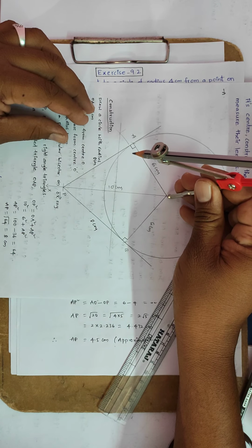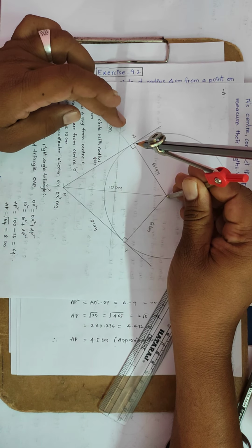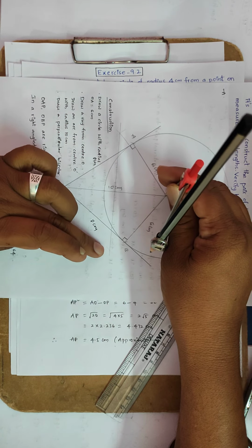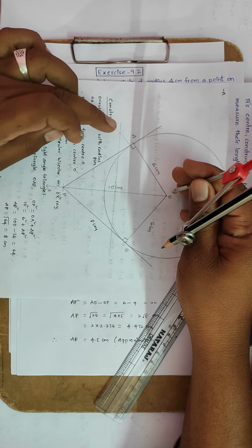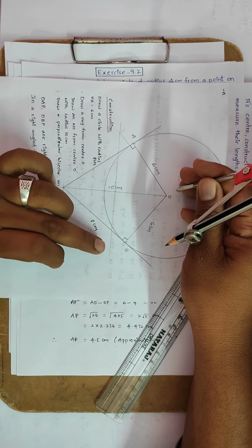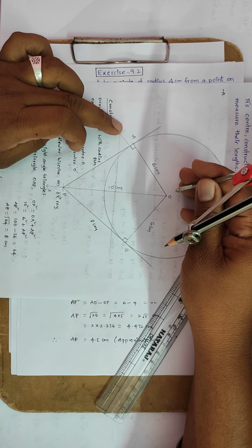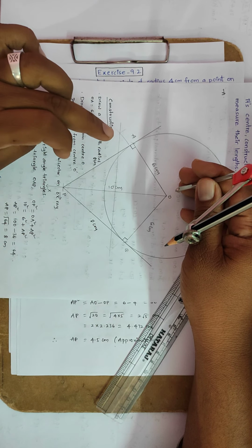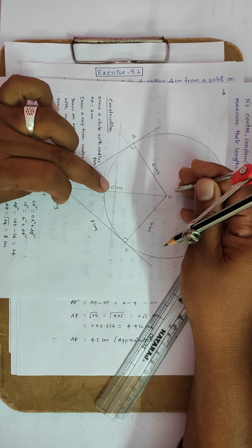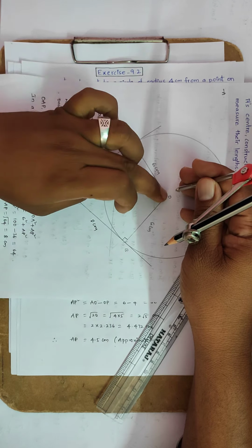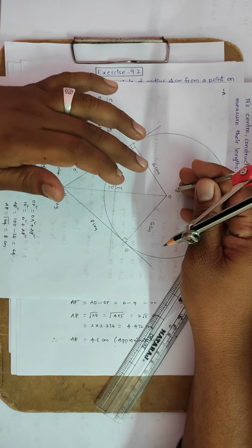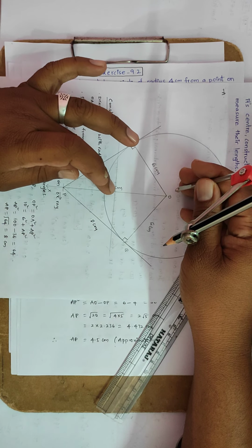Now from this point O, intersect this arc, then below, and through the intersection of this pair of arcs and that pair of arcs, you draw a perpendicular line. Why is it needed to draw a perpendicular bisector here? To know the exact midpoint of this line segment. Otherwise, 10 centimeter's exact midpoint is 5 centimeter.